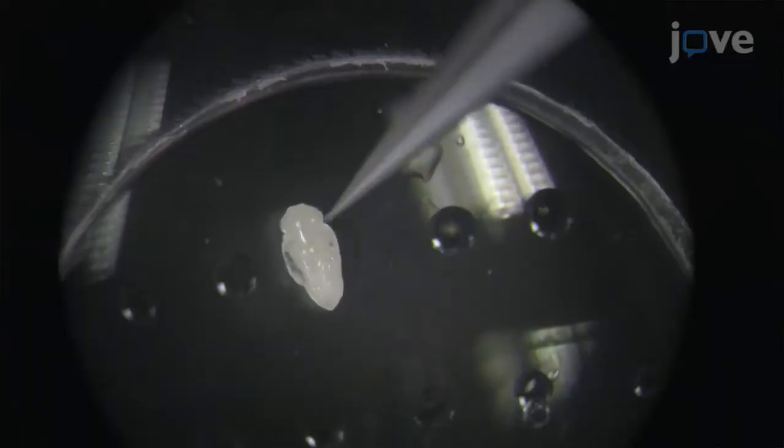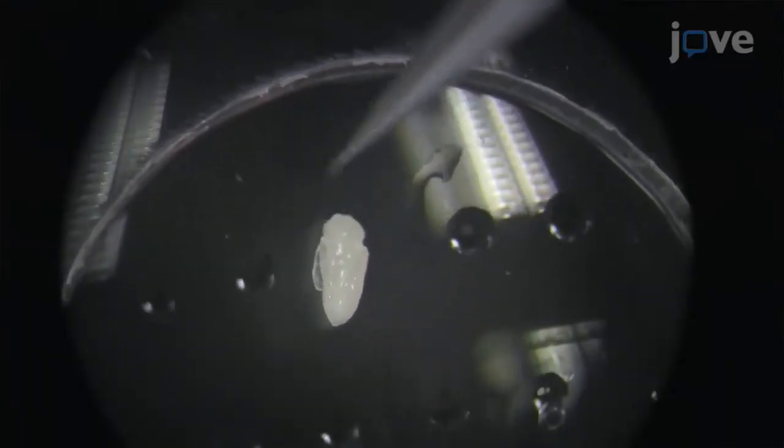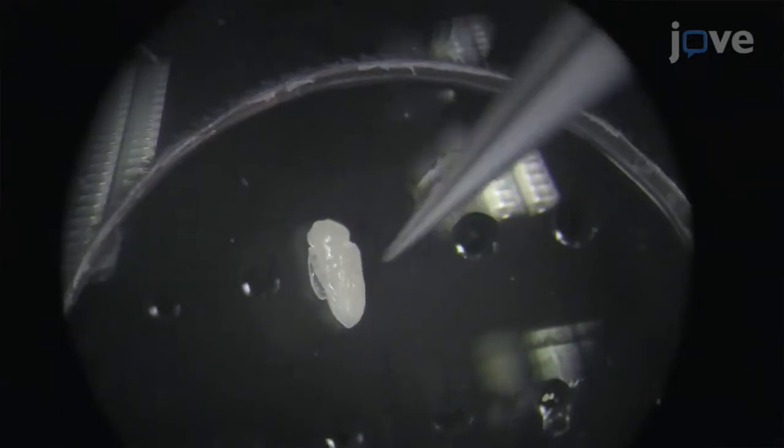All the steps can be performed easily after some practice. They demand precision. Visualization of this protocol helps achieving optimal results in a shorter time. The pupa dissection is complex.